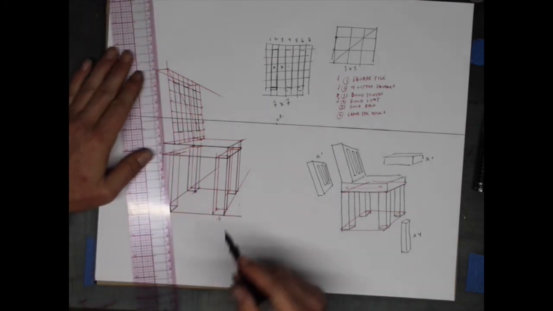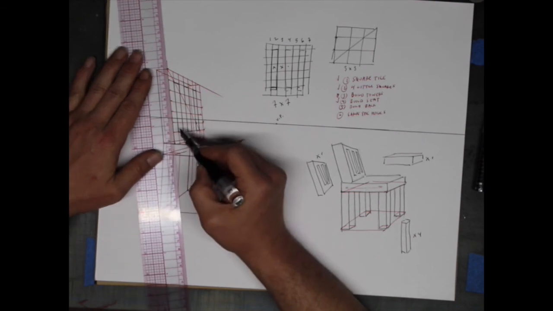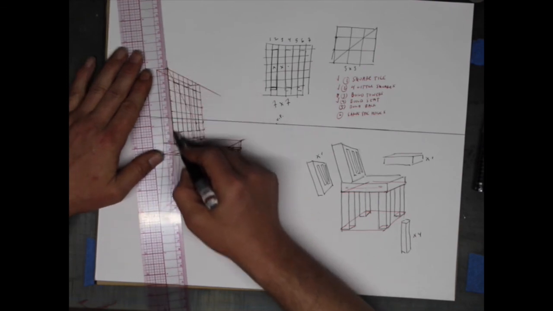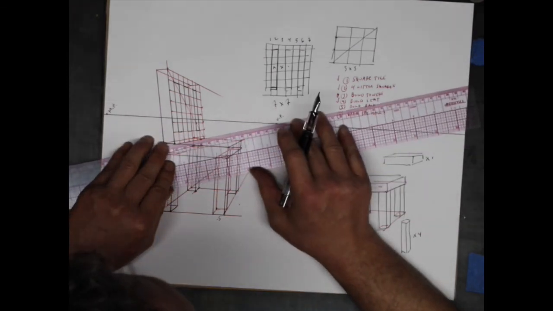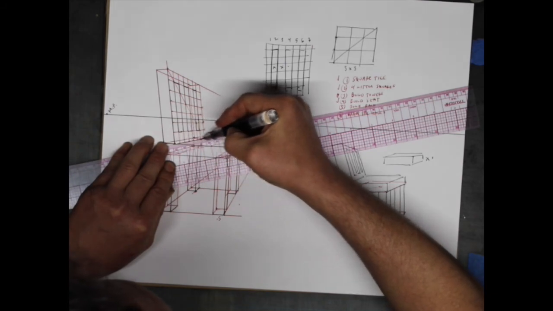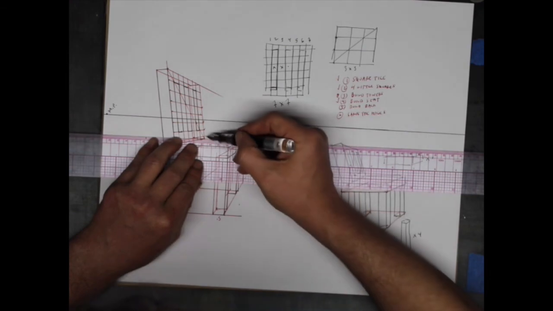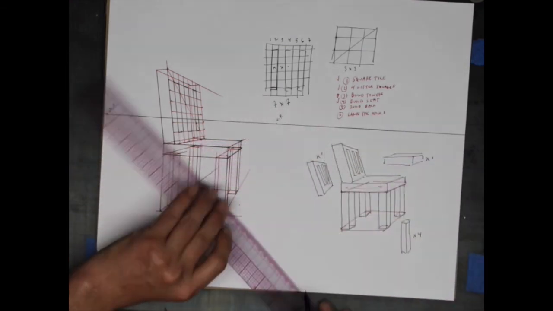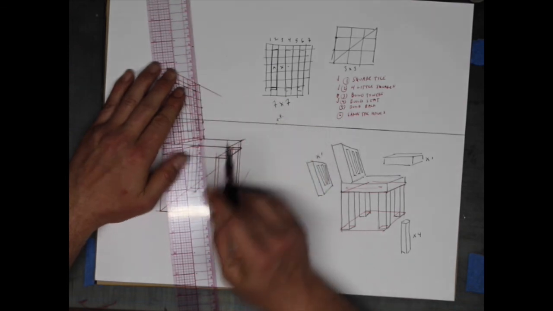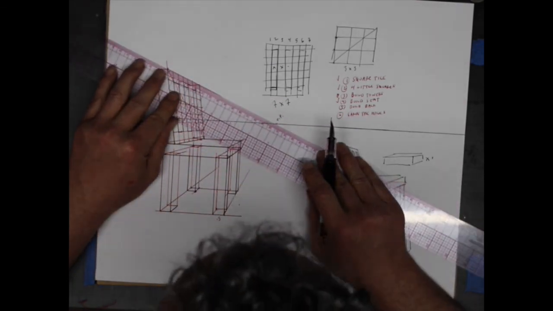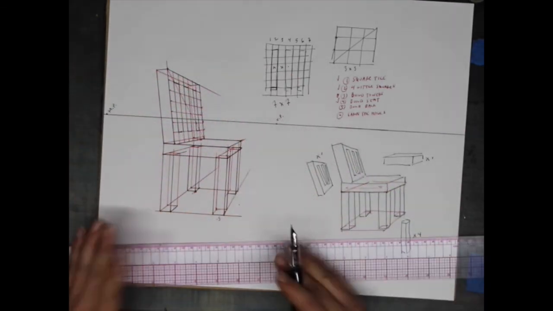The last step, once again, now the way everything is constructed, we're going to reinforce all of our visible lines. Erase out the grid, we no longer need it. And there's our chair.